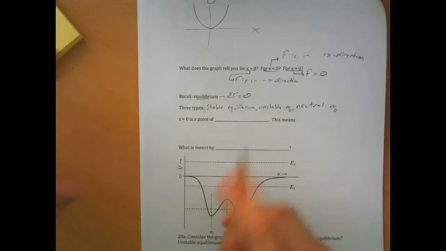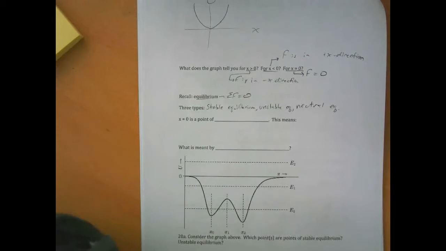The question you ask as you consider what kind of equilibrium this is: if you displace your particle a tiny bit, what does it do? If you displace it a little bit in either direction, and there's a force that pushes it back toward the equilibrium position, then that equilibrium is considered to be stable, because it tends to stay there.